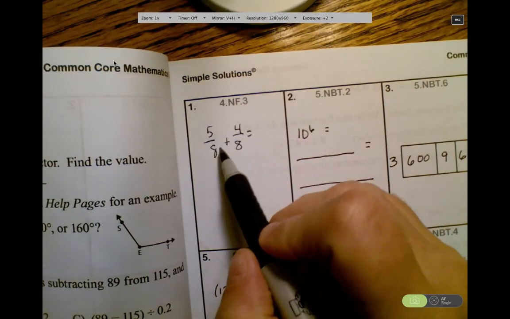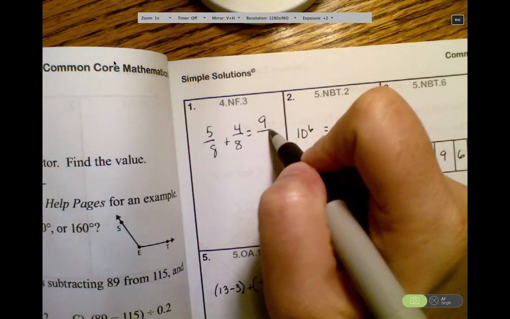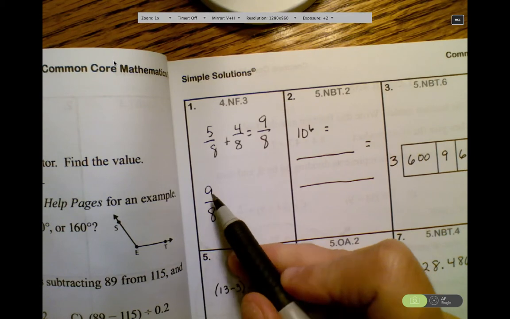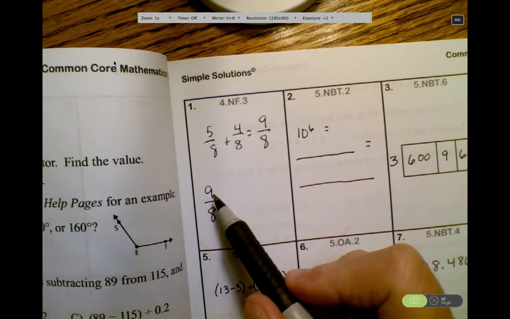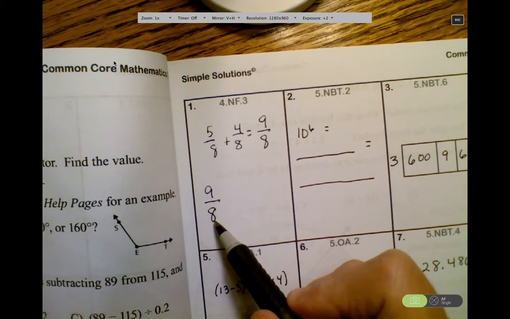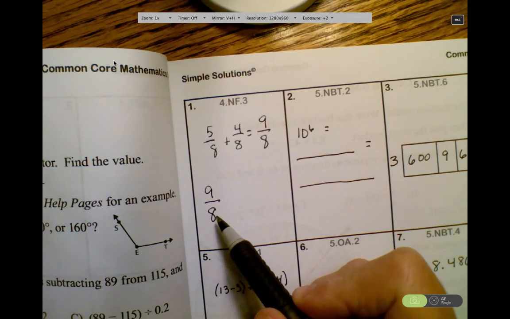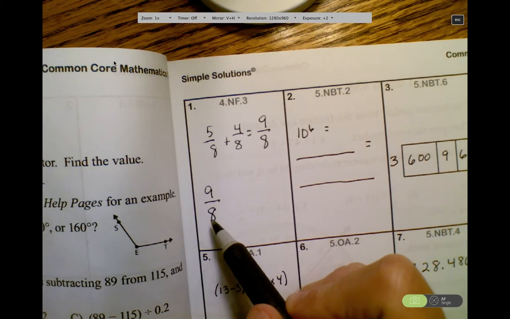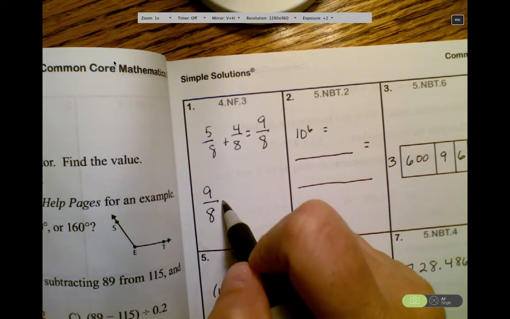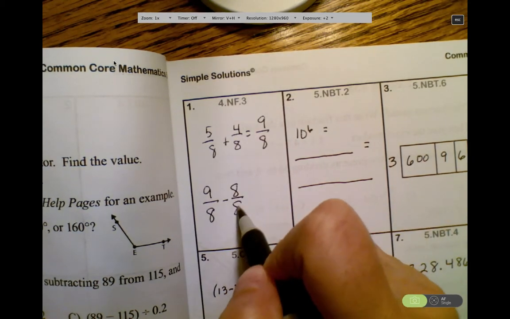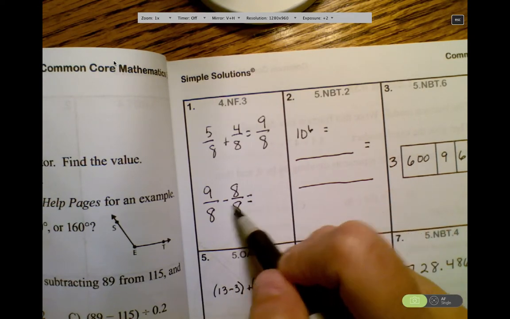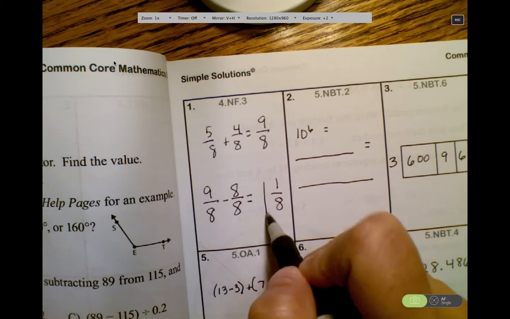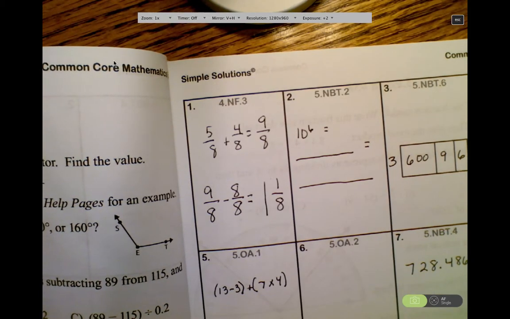So I have 5/8 plus 4/8, and I know that equals 9/8. I'm going to take my 9/8 because I notice that my numerator is greater than my denominator. And I want to see if I can change this to a whole number and a fraction, which we call a mixed number. I can do that by taking away one whole, which is 8/8, and that leaves me 1/8, and then my one whole equals 1. So it would look like that, 1 and 1/8.